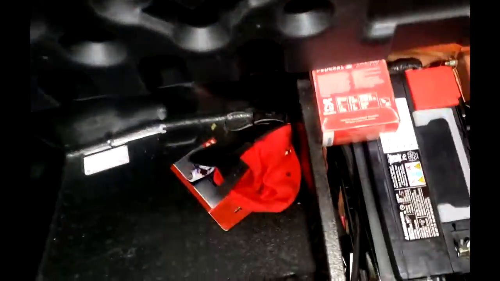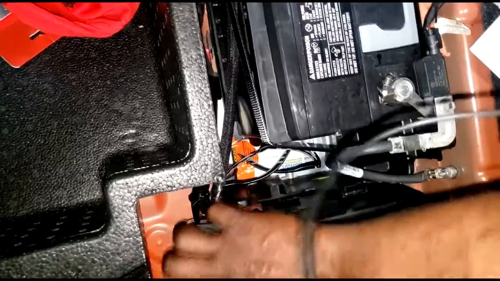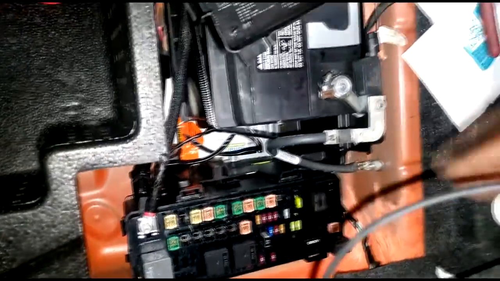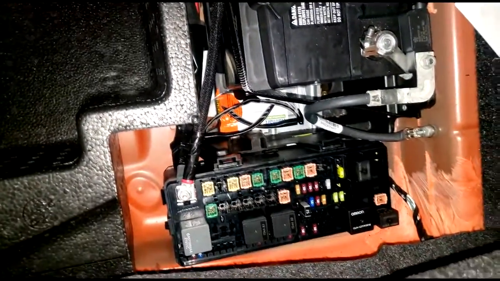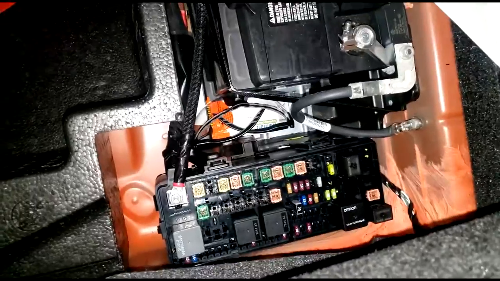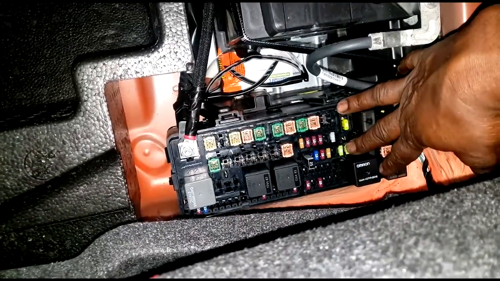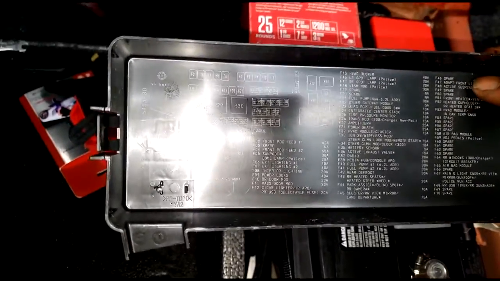All right, guys, here we are. I'm in the trunk now. So here's the fuse box I was speaking about. This is likely where those body module fuses will be located. We're trying to find out why the passenger door module is not on the bus. And I have no way of knowing which fuse protects the module, so we're gonna do what we're supposed to do, read the cover. Now y'all may not be able to see because there's a light blaring in your face.